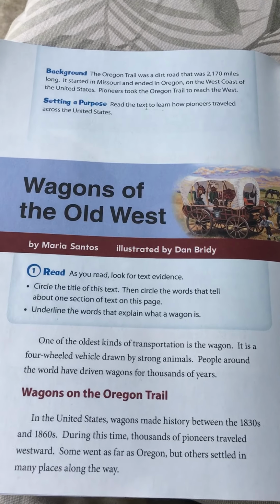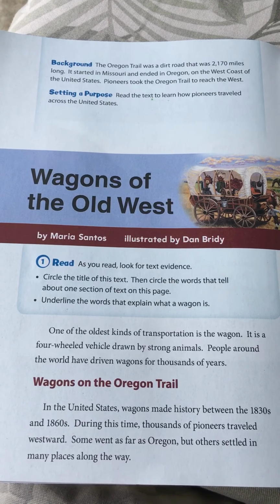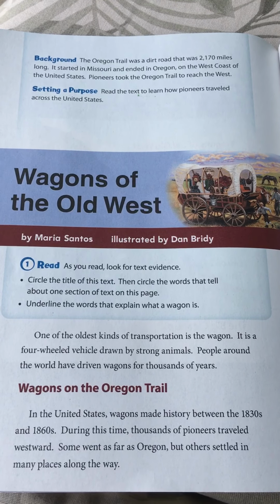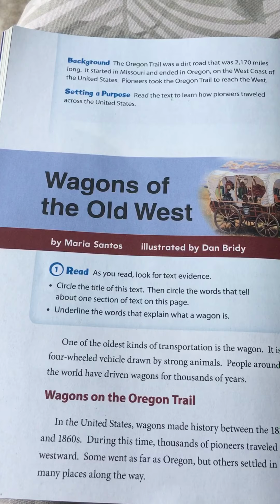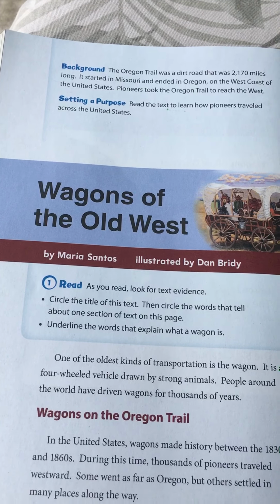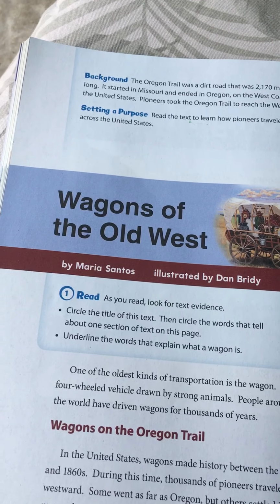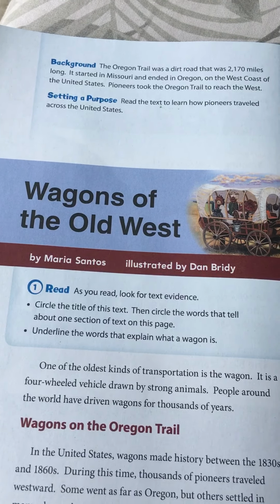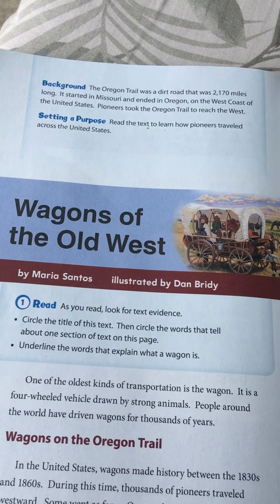So, in order to start talking about that, you have to be able to get there. And in order to get there, you have to have a wagon. So we're going to talk about different types of wagons in this section today. We're going to talk about a spring wagon and a schooner, and also a Conestoga wagon. And we're going to compare and contrast, or say what's similar and what's different about those types of wagons.